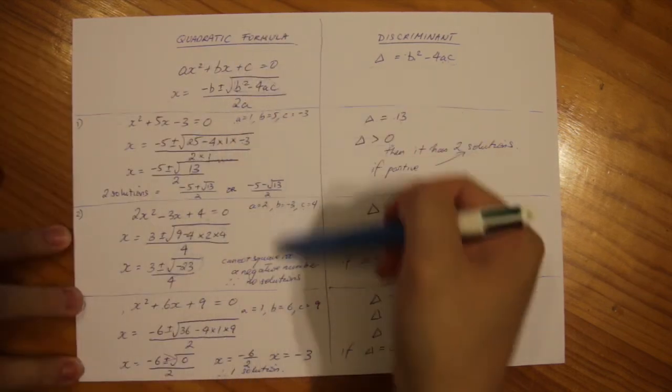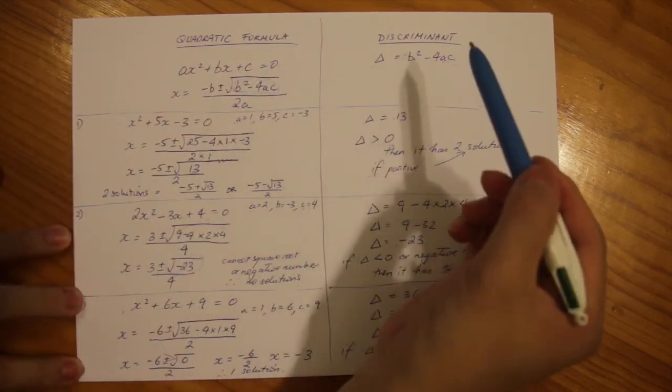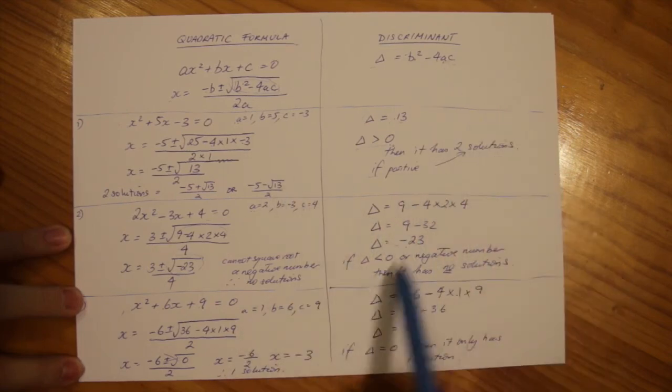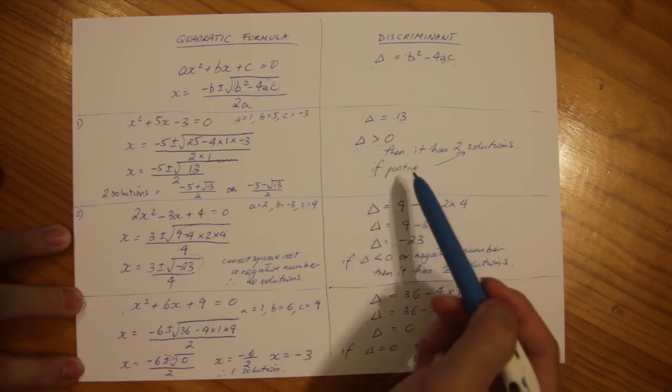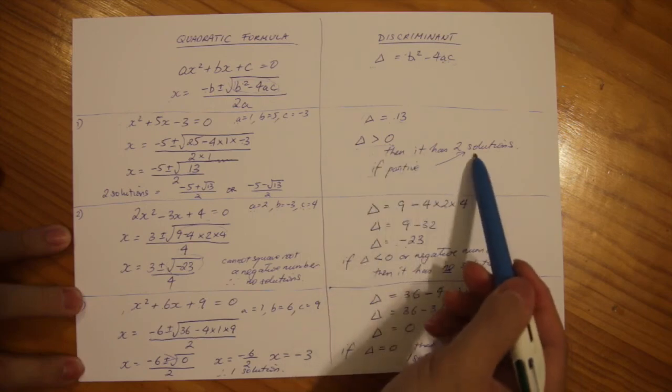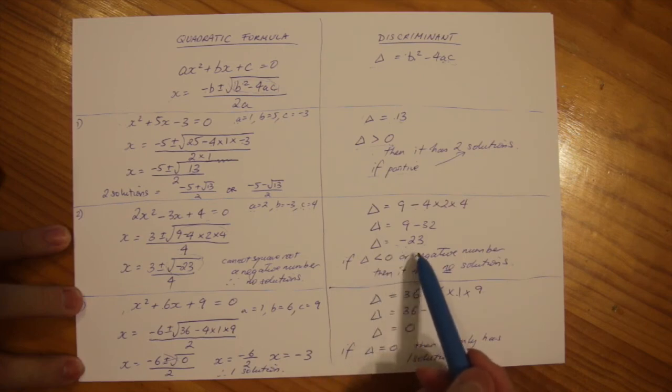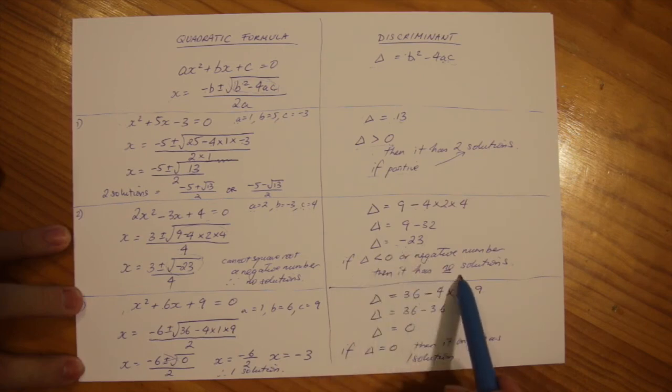Quadratic formula, looking at what the solutions of x is, using the discriminant to check how many solutions each of the equations should have. If the discriminant is greater than 0, or a positive number, it has 2 solutions. If it's a negative number or less than 0, it has no solutions. And if it equals 0, then it only has one solution.